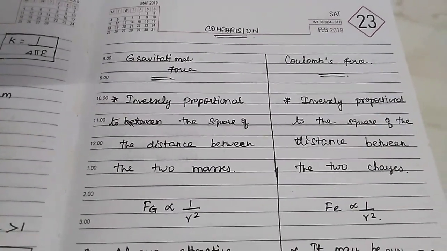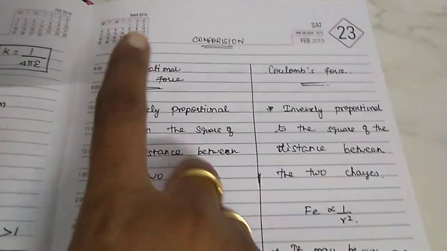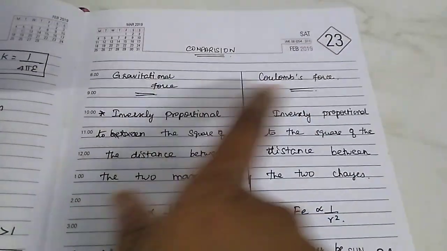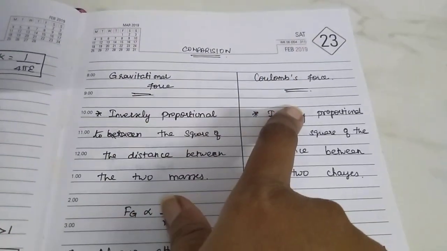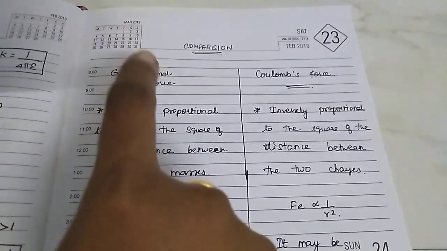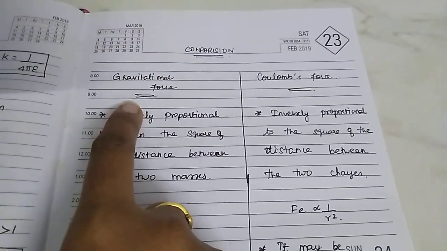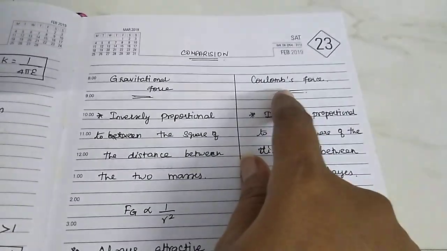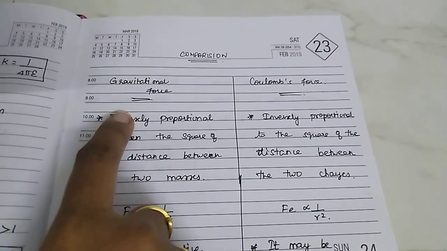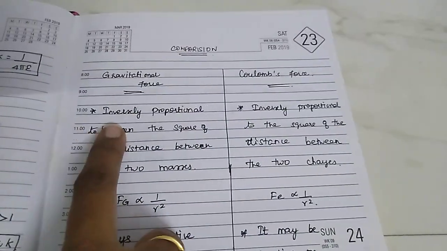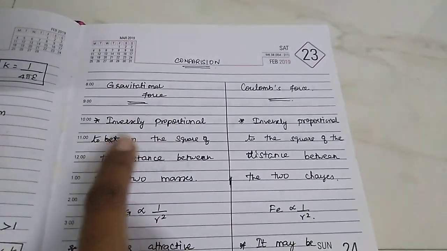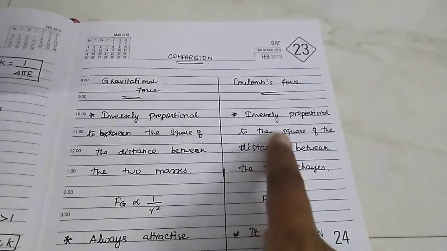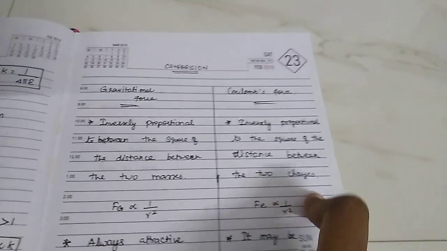Hi kids, today we'll see the comparison between the gravitational force and Coulomb's force. We are not seeing only the difference, we are just comparing what is gravitational force and what is Coulomb's force. We know very well that the gravitational force is measured between two masses and Coulomb's force is measured between two charges. Here mass, here charge. The first point: both are inversely proportional to the square of the distance between the two masses, and here, inversely proportional to the square of the distance between the two charges.